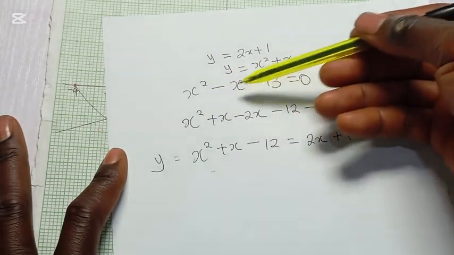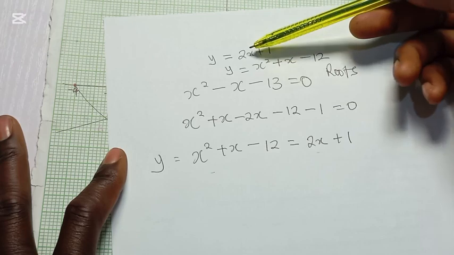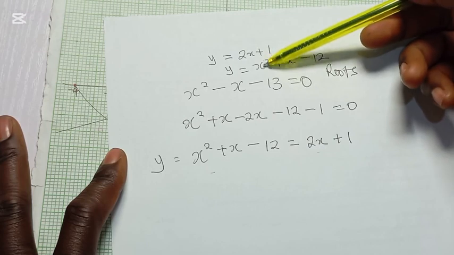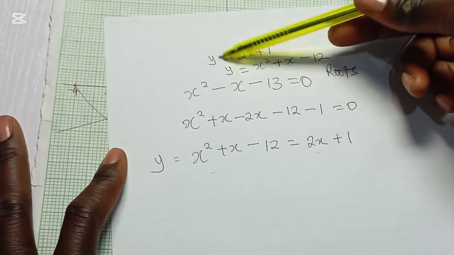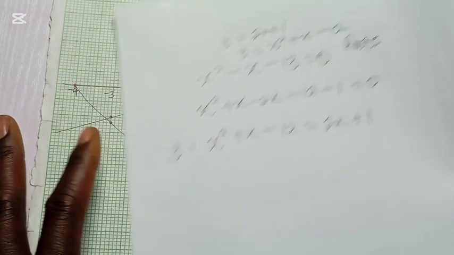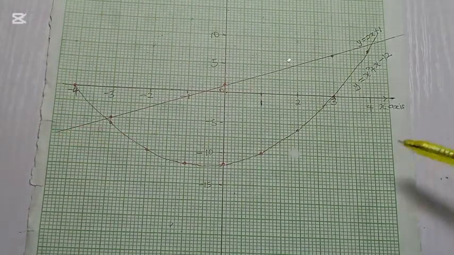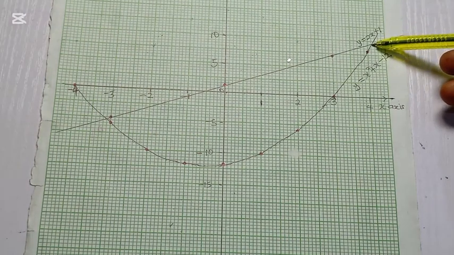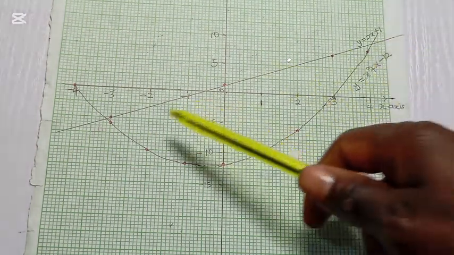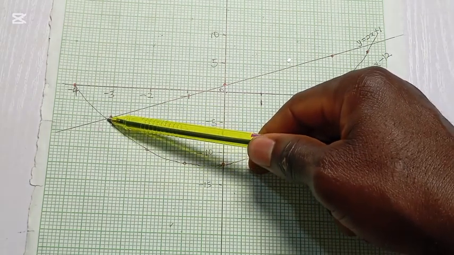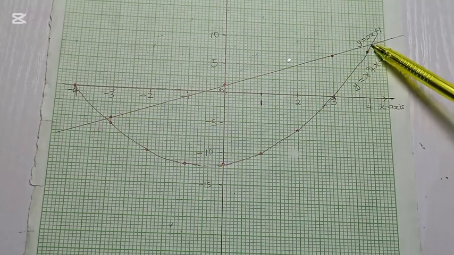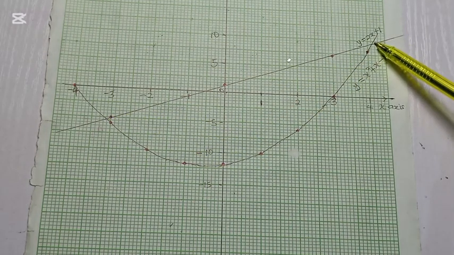This particular equation is achieved where the two equations that we have are equal. That is to say, the values of y are equal. So going back to the graph now, you are going to see that it is at the point of intersection that we have the two equations to be equal. At this particular point, you can see the two graphs intersecting at this point as well as this point. Now, the values of y at these points are the same for both equations.